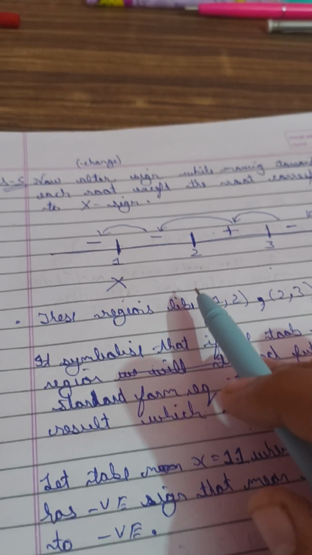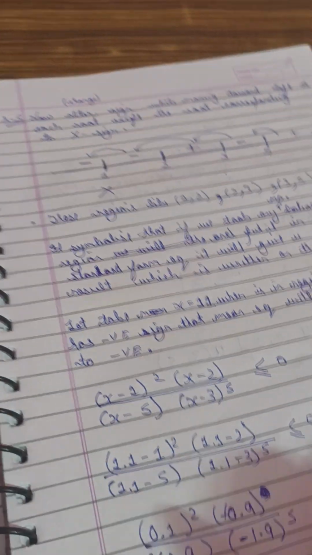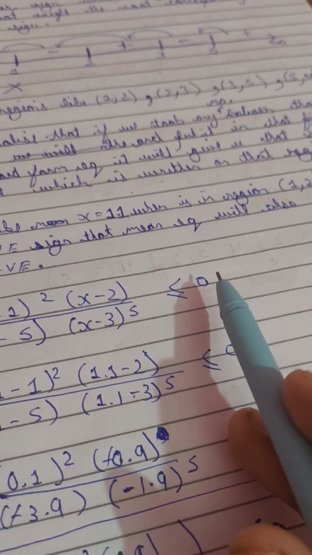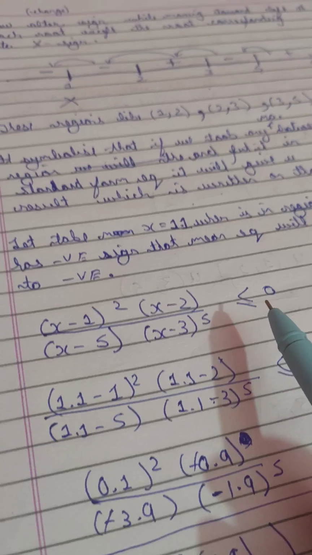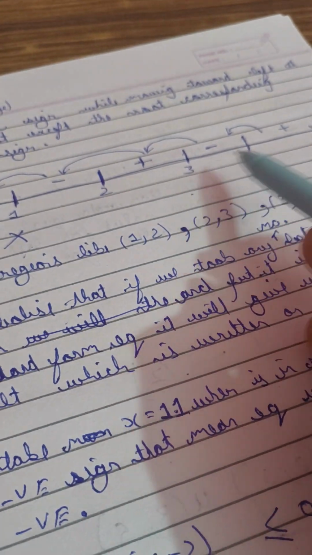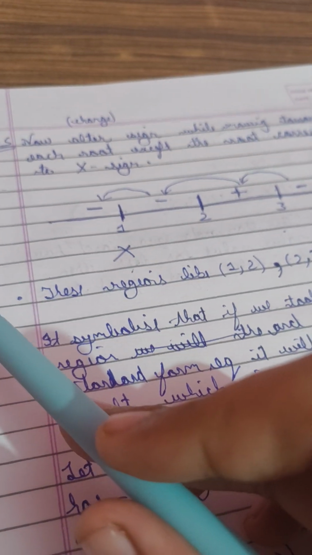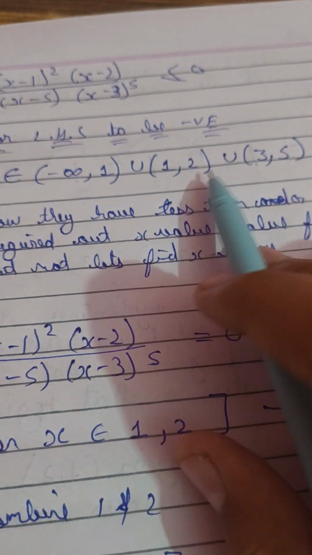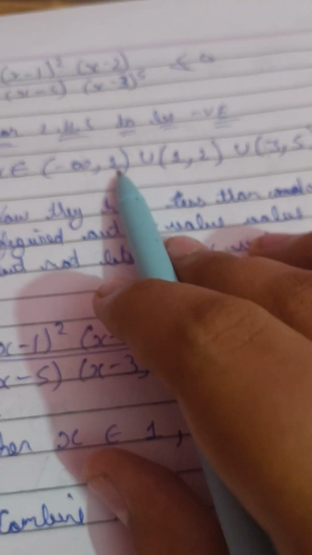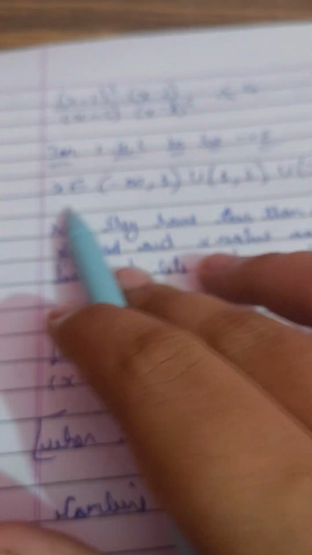So that's the whole thing. And between, like here positive, and they have asked for less than zero, so the value here should be negative. So where is the value negative? Between 3 and 5 it is negative, between 1 and 2, and behind 1 up to minus infinity. Okay? So we have just written out here minus infinity to 1, 1 to 2 and 3 to 5. We have just put a union between all three, and by combining I got the value of x.